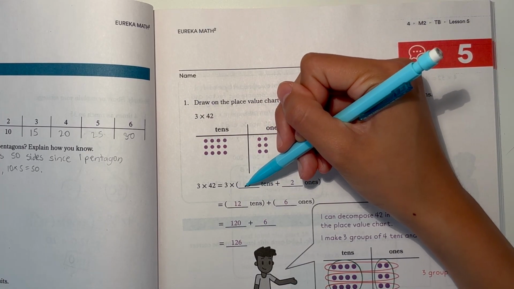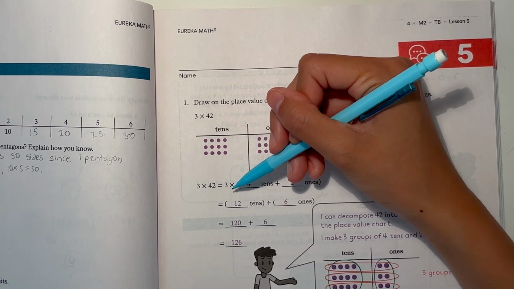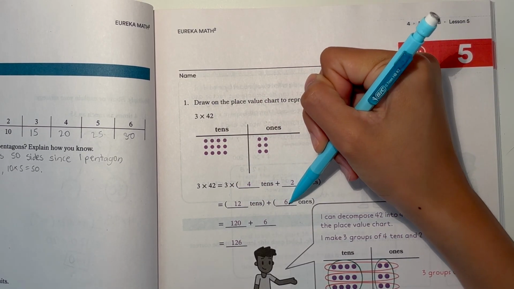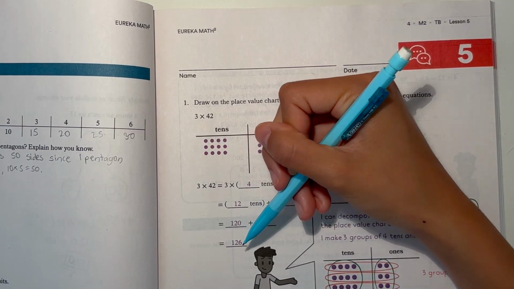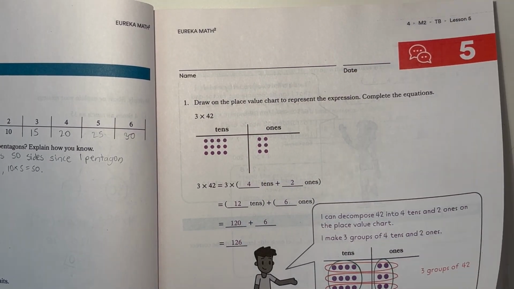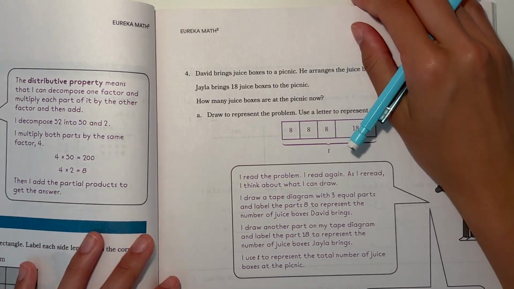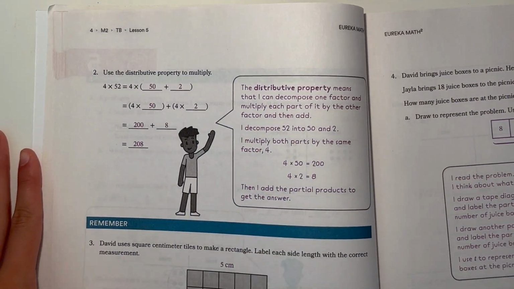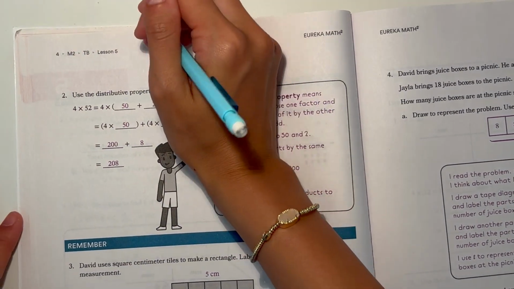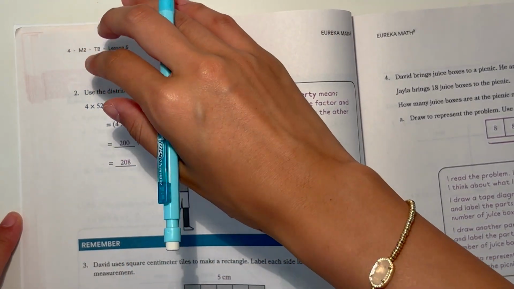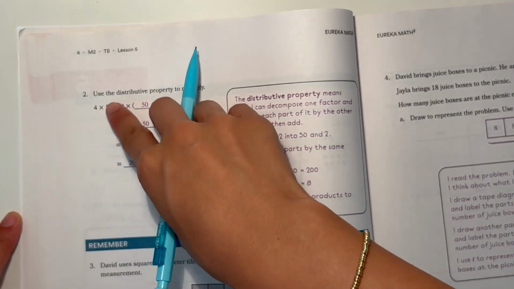So 3 times 4 tens is 12 tens plus 3 times 2 ones is 6 ones. 120 plus 6 is 126. So that is our answer. Number 2. Use the distributive property to multiply. Alright, so distributive property, multiply.